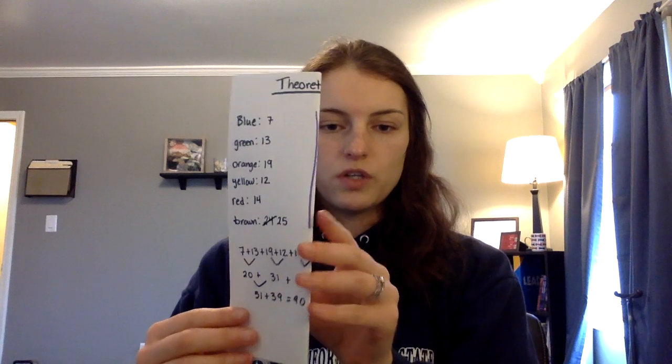So I had 7 blue, 13 green, 19 orange, yellow I had 12, red I had 14, and I had 25 brown. Then I added all those numbers up to see how many M&Ms I had altogether instead of doing 2 steps of counting. This made it a little bit quicker. So here's the math that I did down here on my counting for M&Ms. So I have 90 M&Ms in this bag.